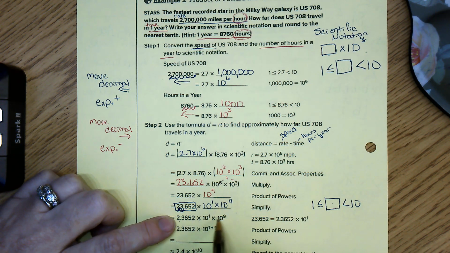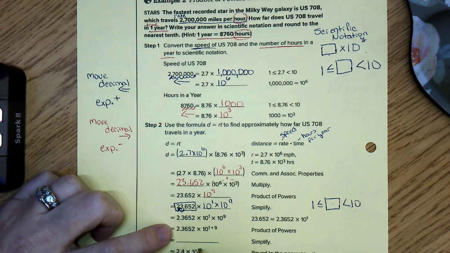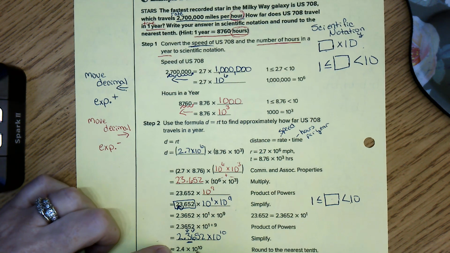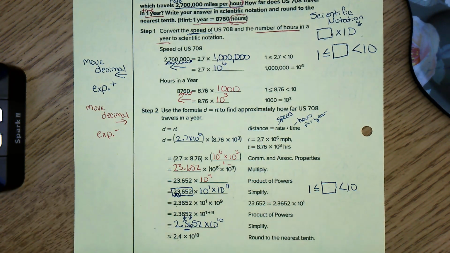Now let's get to where we only have one base and we've added together our exponents. So product of powers, we're going to simplify 2.3652 times 10. 1 plus 9 is 10. And then it said round to the nearest 10th place. And this is our 10th place. We round based on the hundredths place, and that 6 tells us to round up. So 2.4 times 10 to the 10th power.